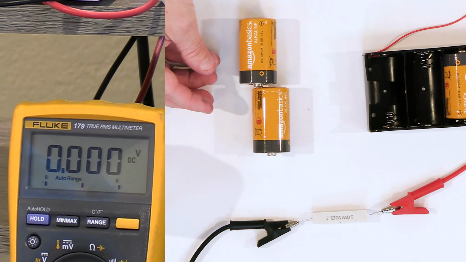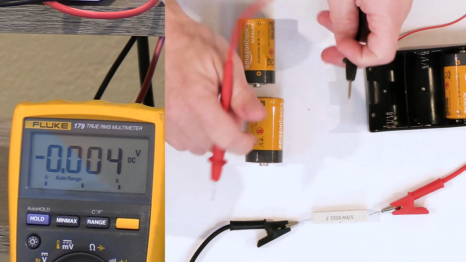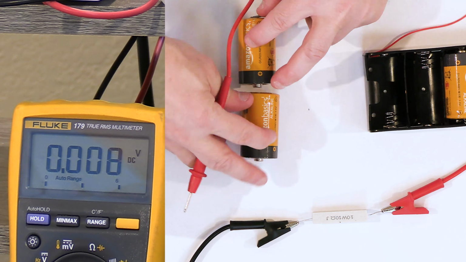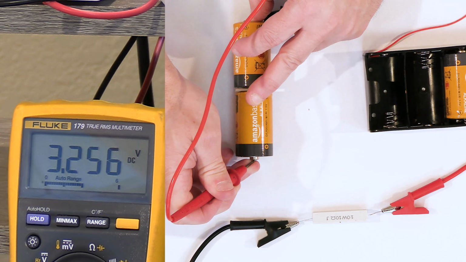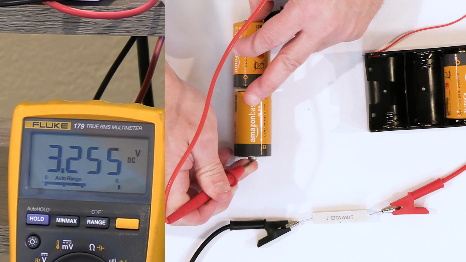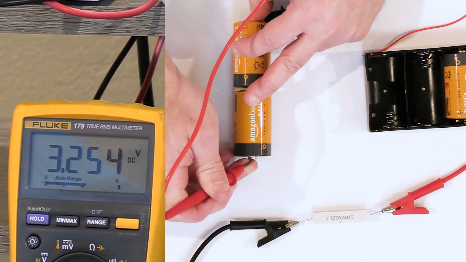So what do you think the voltage should be if I've got them stacked like this? Well, it should be adding the 2 together because it's literally like stacking 2 mountains, one on top of another. And if I look over there, the 1.6 plus the 1.6 is 3.2. So that's exactly what we get.